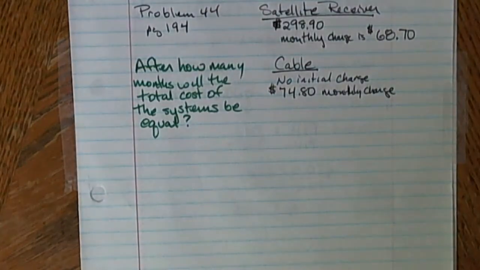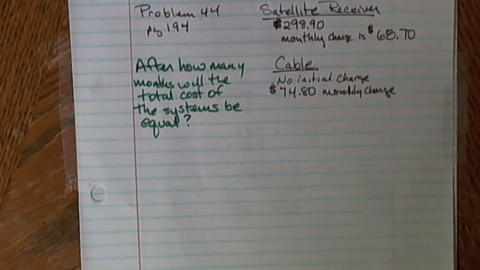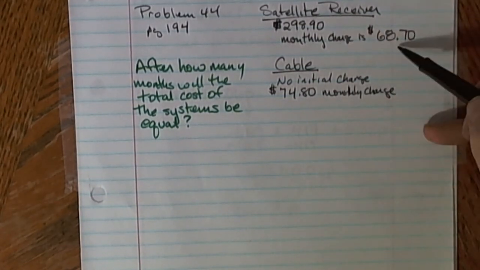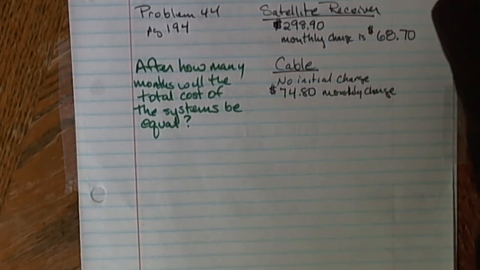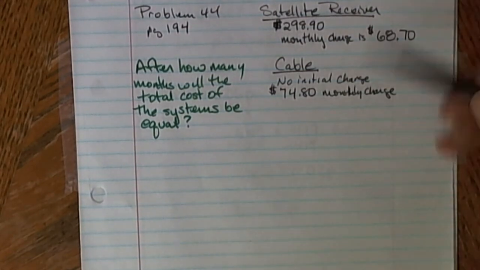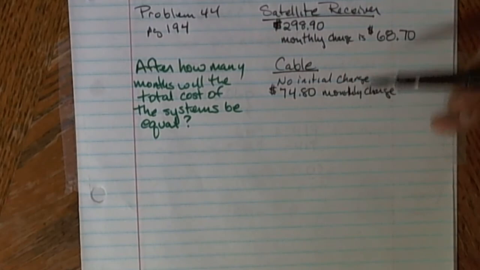All right, so the problem has said Sean Stewart is deciding whether to select a satellite receiver or cable for his television programming. The satellite receiver costs $298.90, and the monthly charge is $68.70. So I've written that down here. With cable, there's no initial cost to purchase equipment, but the monthly charge for comparable channels is $74.80. So no initial charge, $74.80.